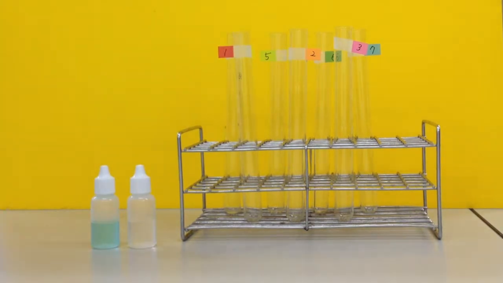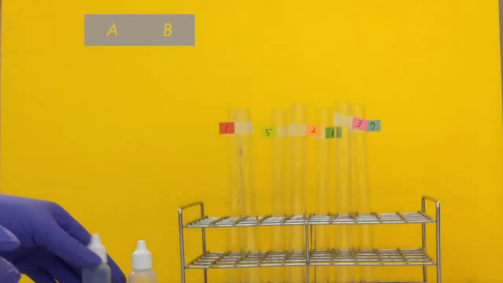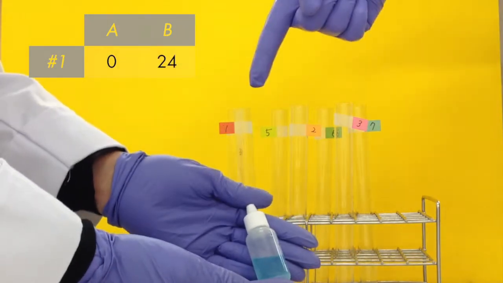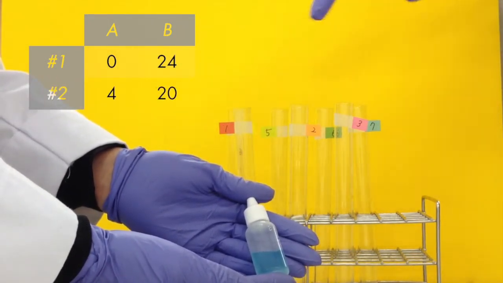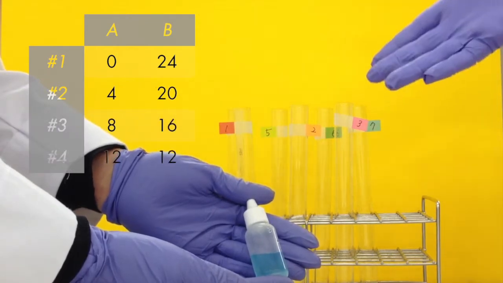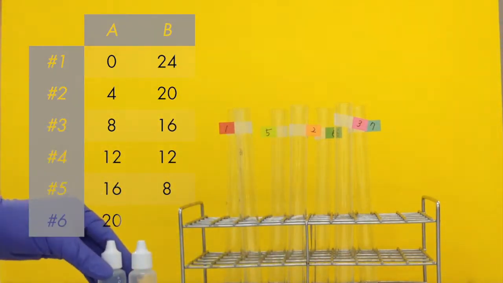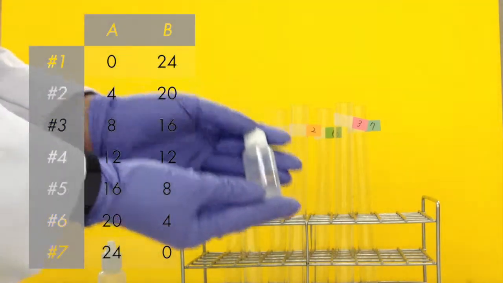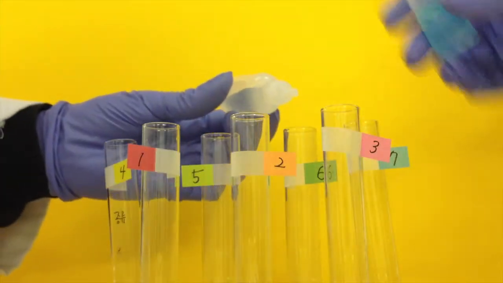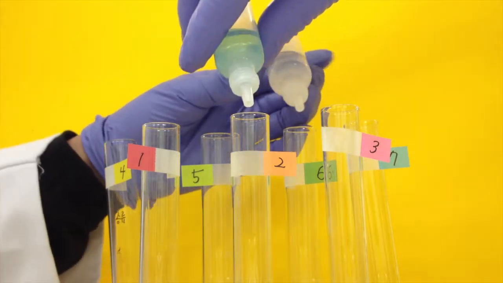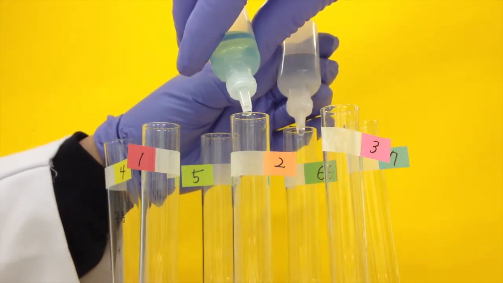We have 7 test tubes. Starting with number 1 and 0 drops of chemical A, we're going to add 4 more drops in each successive test tube, until finally we get up to 24 drops of chemical A in test tube number 7. We'll do the same pattern for chemical B, but in reverse. With this setup, every test tube will have a different ratio of our chemicals A and B.